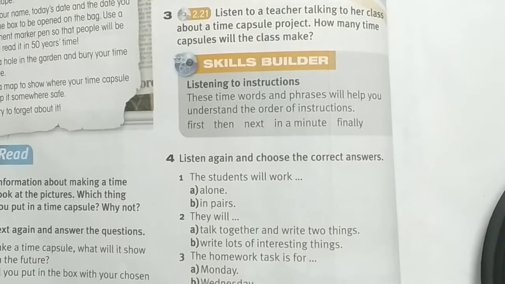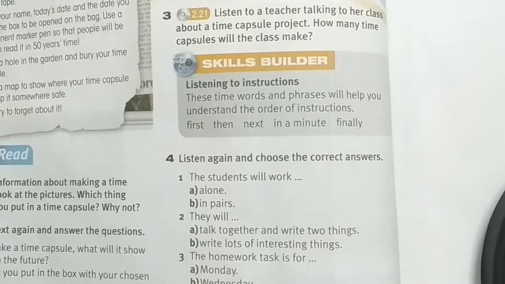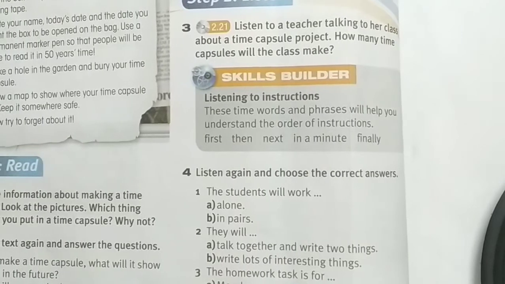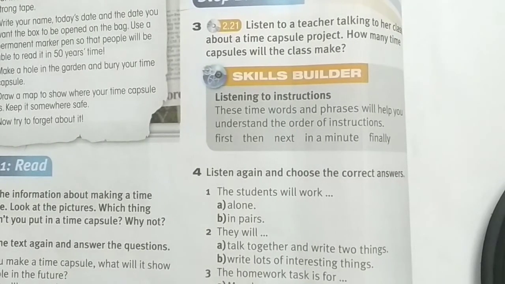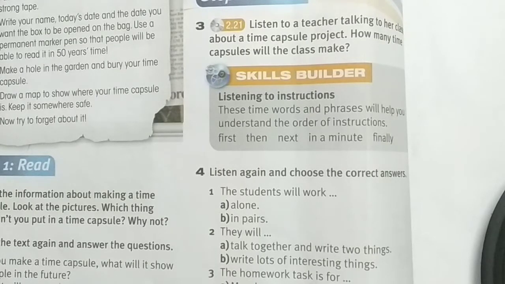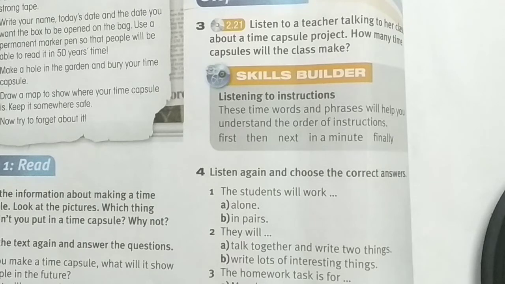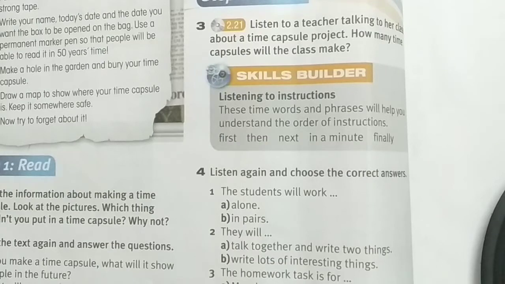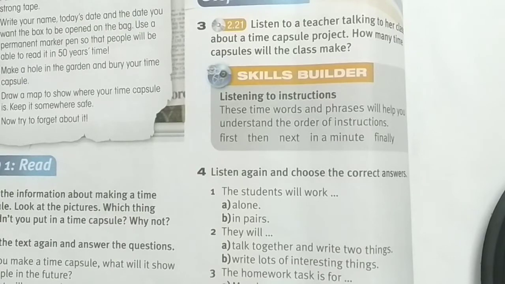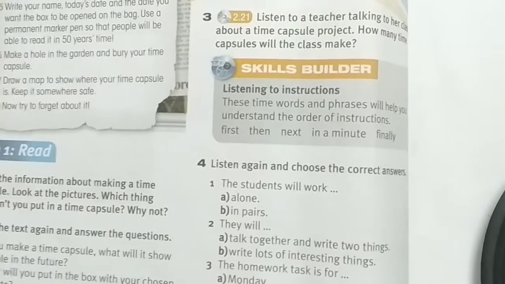So that's it for the audio script for exercise 3 and 4. Okay, for exercise 3, the question: how many time capsules will the class make? Anybody knows the answer? Yes, that's right. Now we are going to write down only 1. Alright, that is the answer for exercise 3. Let's go to exercise 4.